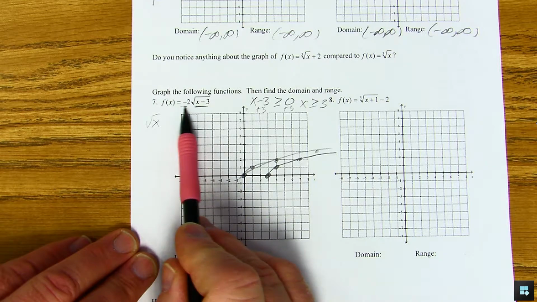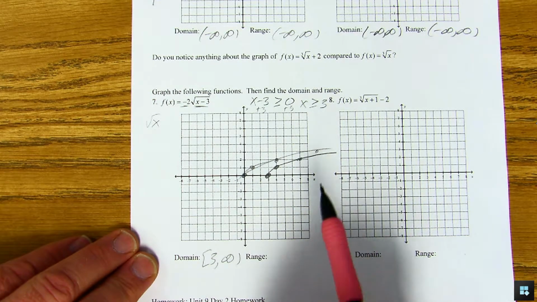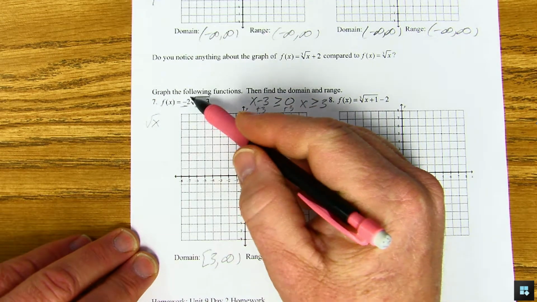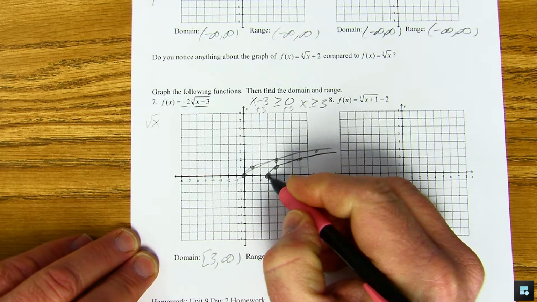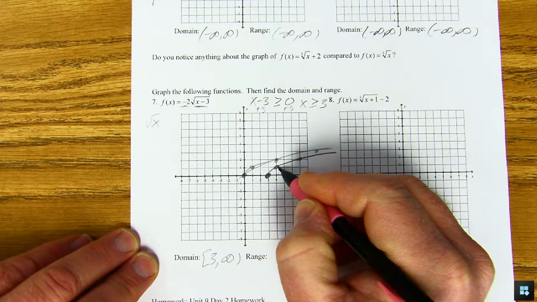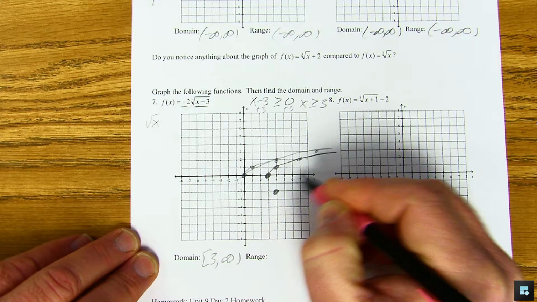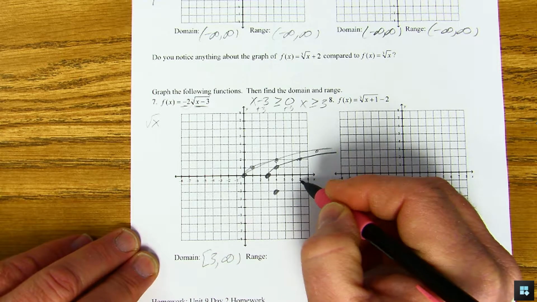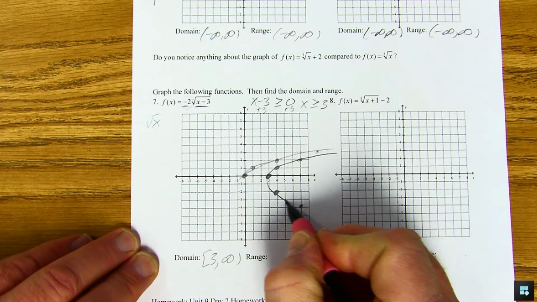Now look, we have a -2 on the outside. Outside, vertical, same. Remember, vertical are your y values, so I'm going to multiply those y values by -2. What's 0 times -2? 0. What's 1 times -2? -2. What's 2 times -2? -4. Okay, so here's that graph now, and it's looking more like that.